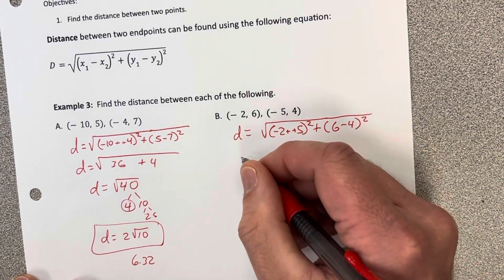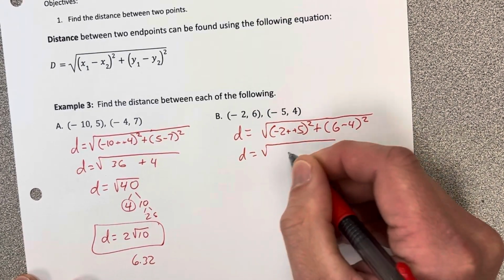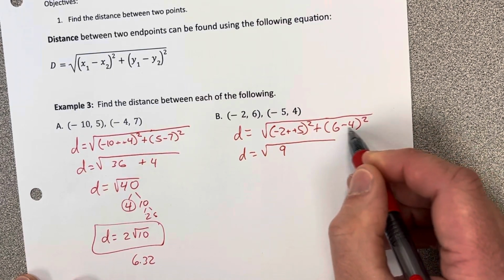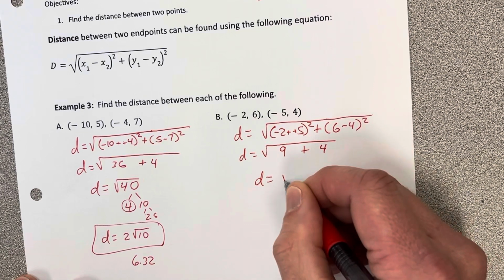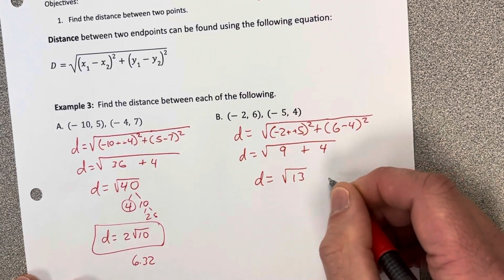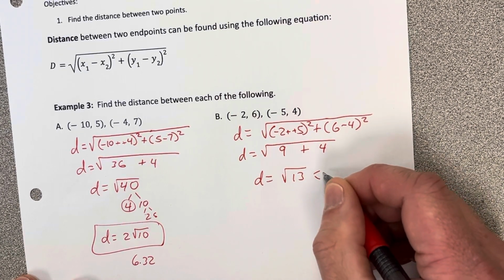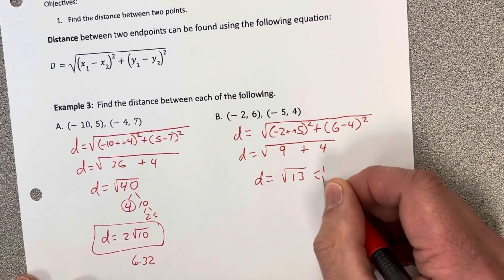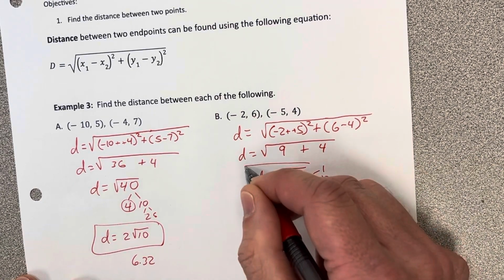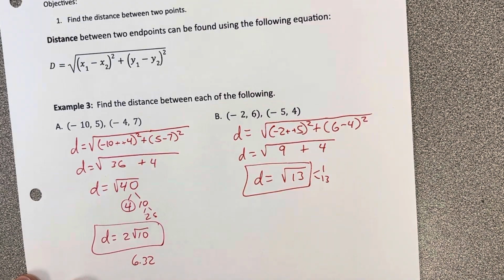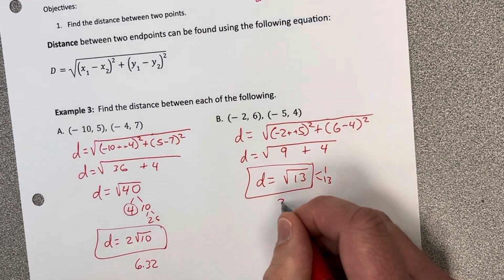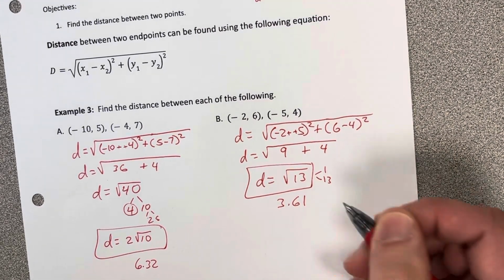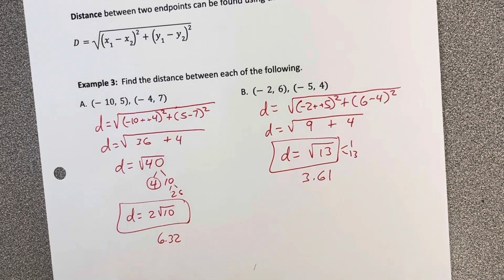So it's 3 squared, that's 9. 2 squared is 4. And we get d is equal to square root of 13. Try to break it down. Nothing goes into 13 but 1 and 13. So we're done with that. And then let's get the decimal answer as well. The square root of 13 is 3.61 if they're wanting the decimal answer.